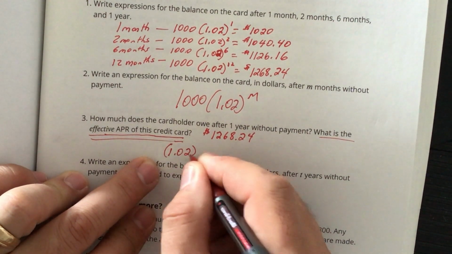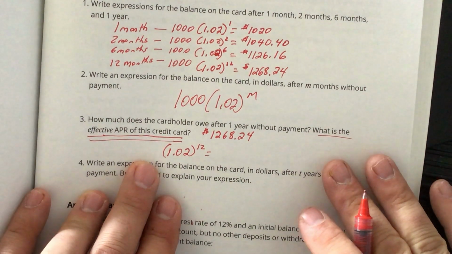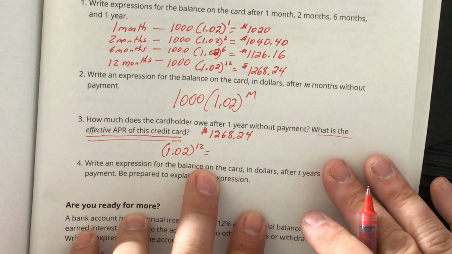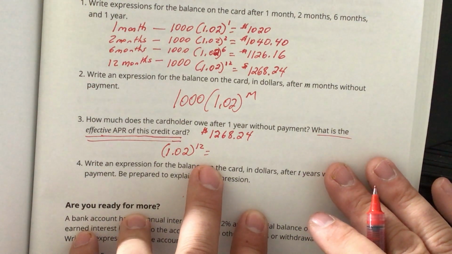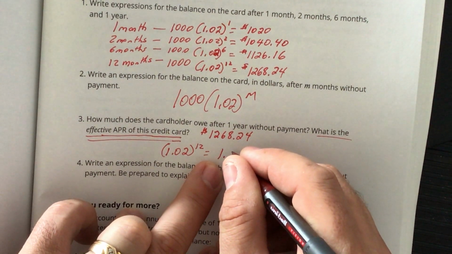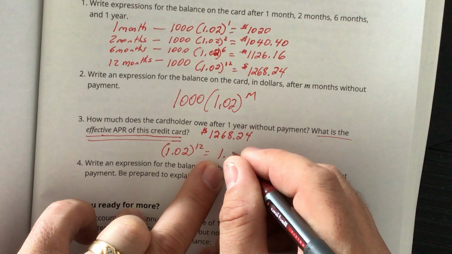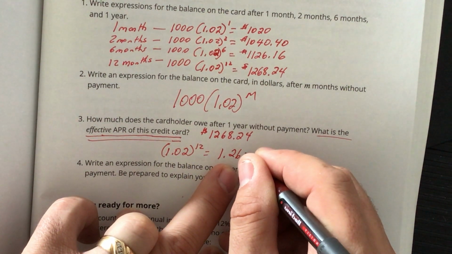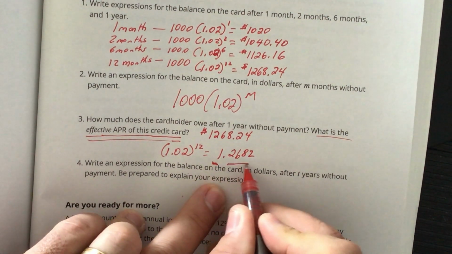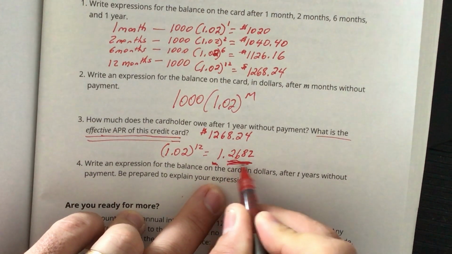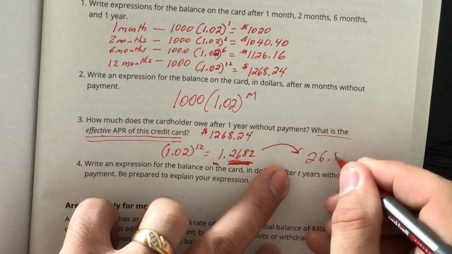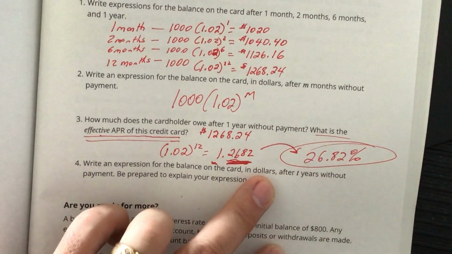Remember, we're just going to look at the interest part of it, just like we did in the homework. 1.02 to the 12th. Don't round it. 1.2. Couple more? All right, so here's my original purchase. Here is what I'm looking at. What percent is that? Well, I'll move it over 2 spots. I'm actually paying 26% interest.